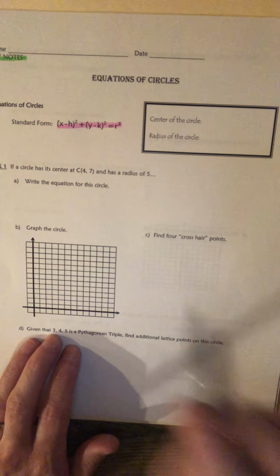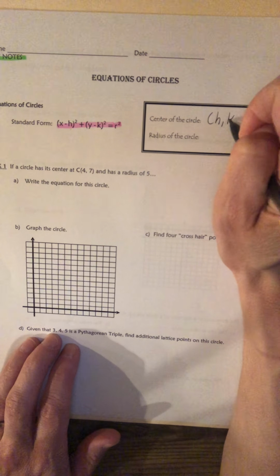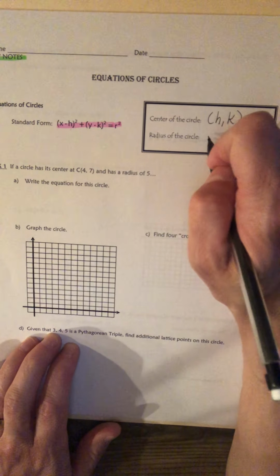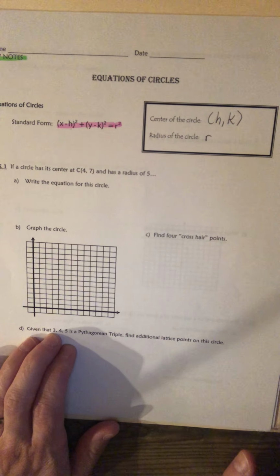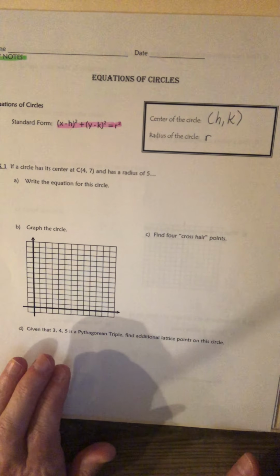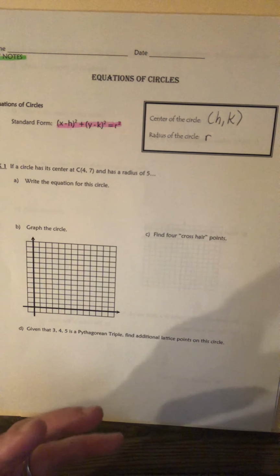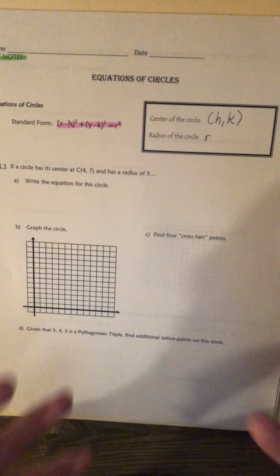Now, h and k represent the center of my circle, the coordinate point for the center of your circle. r is the radius of my circle. Now, how is that found? It's actually found using the Pythagorean theorem, or we can even say the distance formula, because we've talked about how we can derive the distance formula from the Pythagorean theorem. We can also derive the equation of the circle from that distance formula.